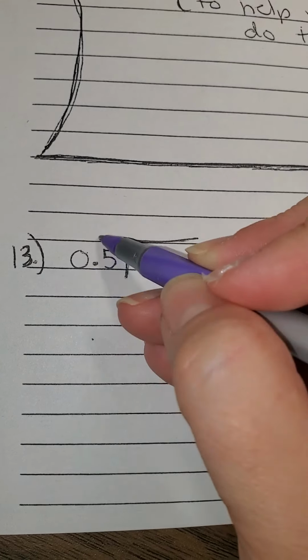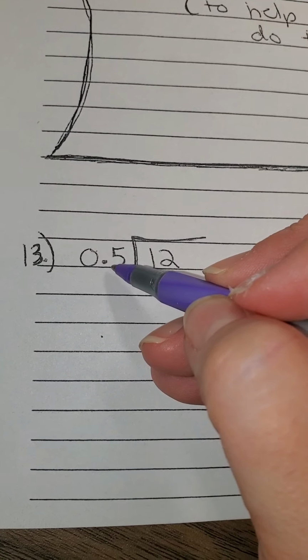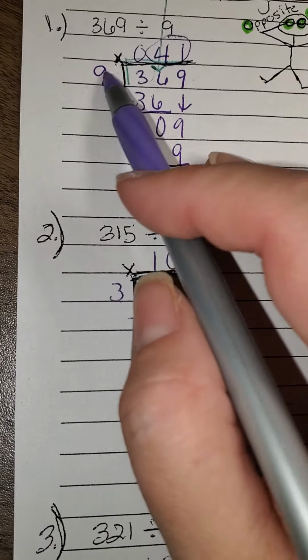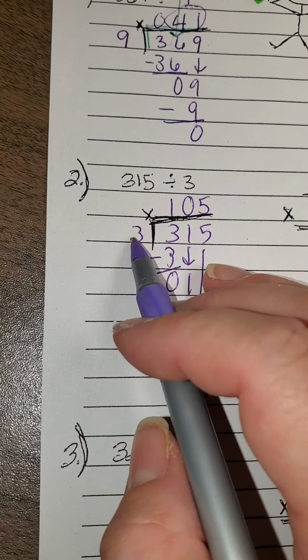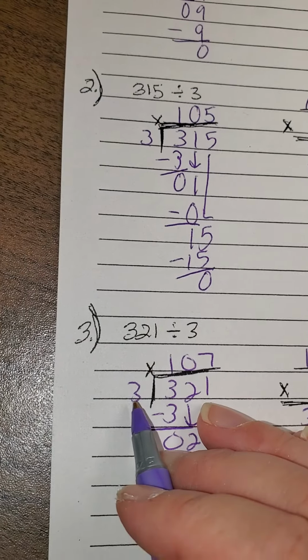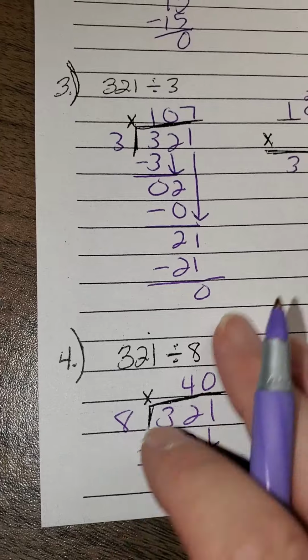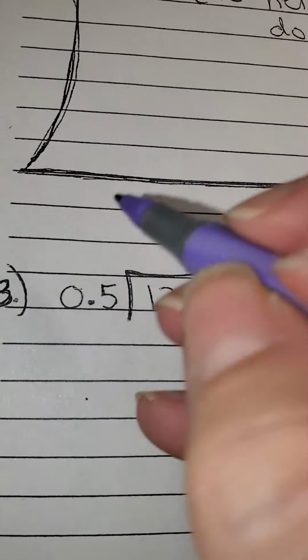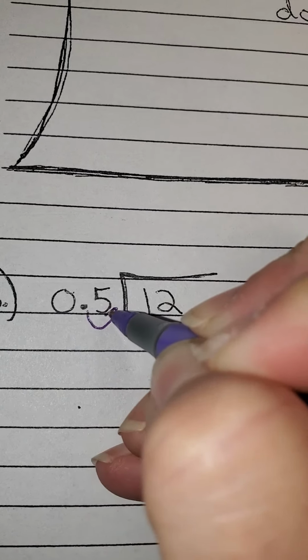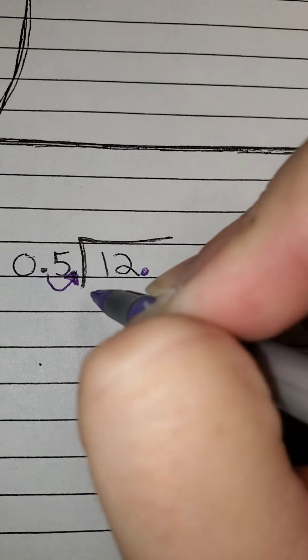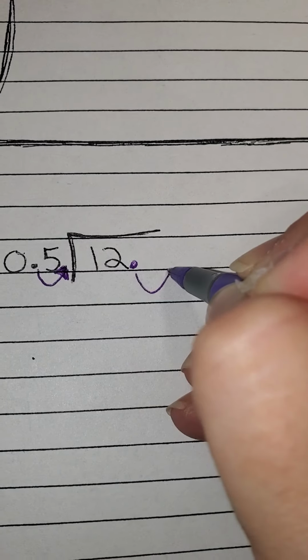You have to have a whole number out here. We memorize our whole number math facts. We memorize what times 9 is something, what times 3 is something, what times 8 is something. We have to have a whole number out here. So the whole number here, if we move it one time this way, the whole number is 5. You know your 5s. We move it once on the outside, we have to move it once on the inside.